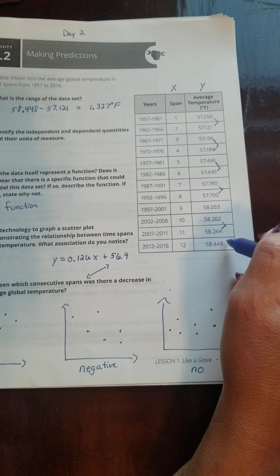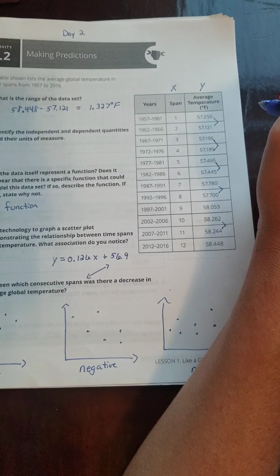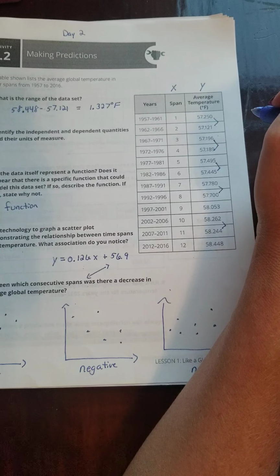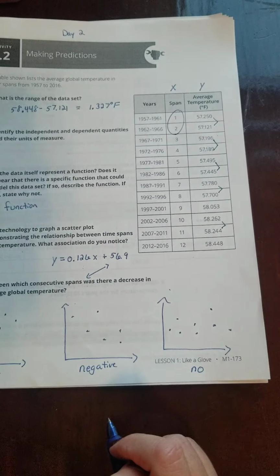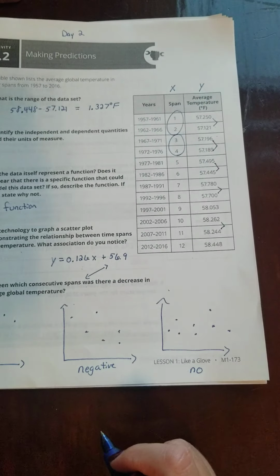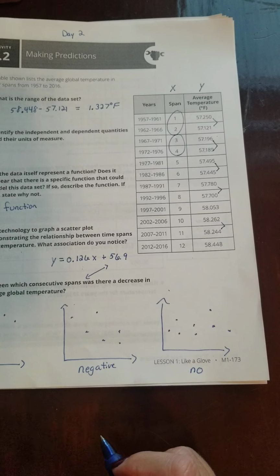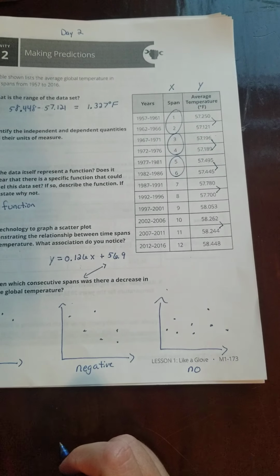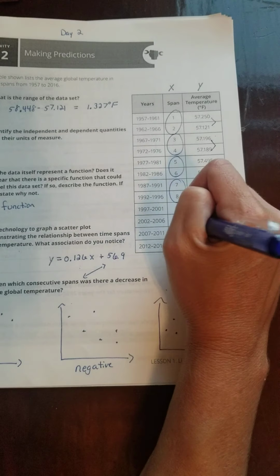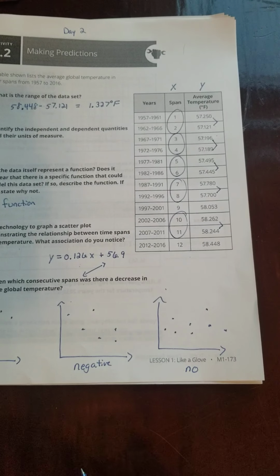So between 1 and 3 and 4 and 5, so here between this span we're decreasing. Between 3 and 4 we're decreasing. Between 5 and 6 we're decreasing. Between 7 and 8 we're decreasing. And between 10 and 11 those numbers are decreasing.